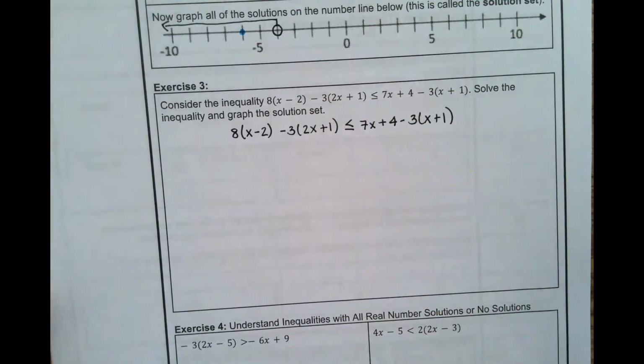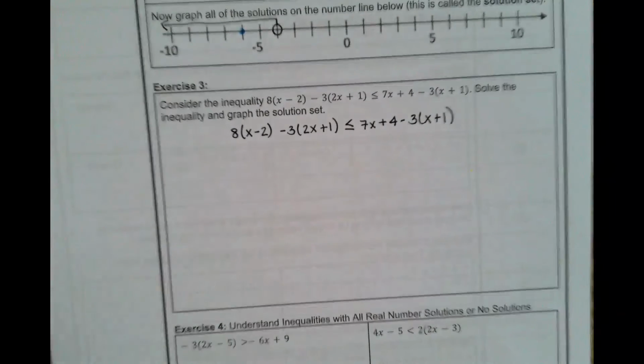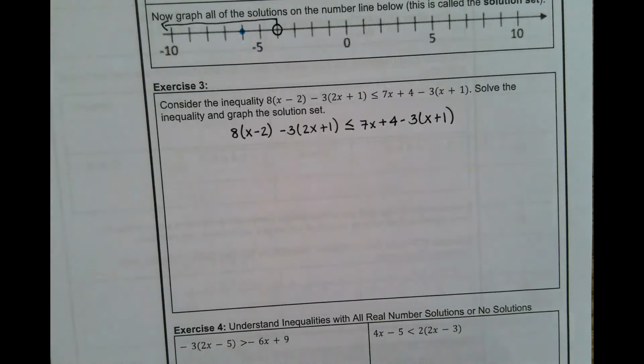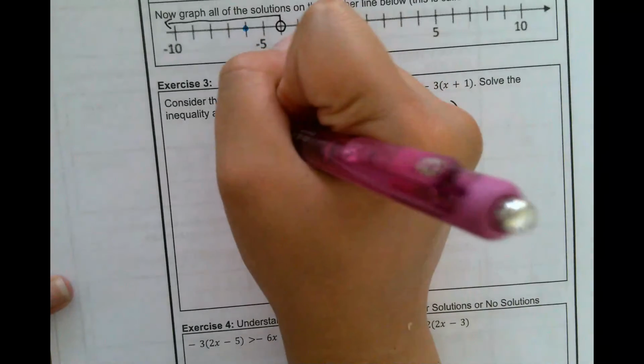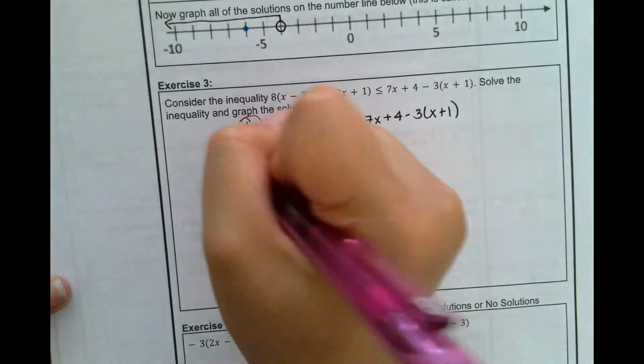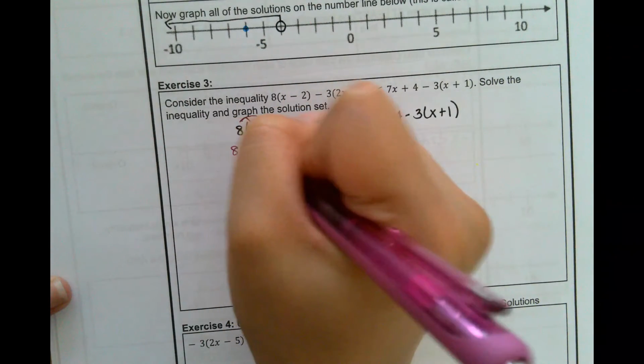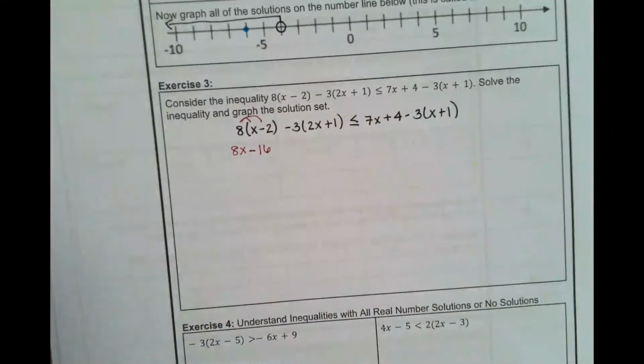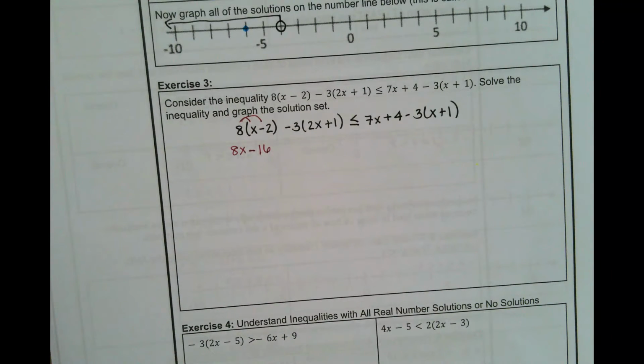So we're going to solve it just like we would an equation. The first thing I'm going to do is my distributive property. So this would become 8x minus 16. I'm going to keep distributing.